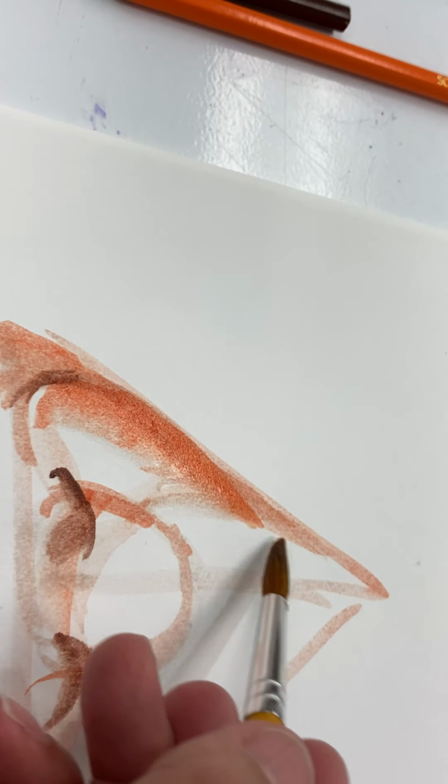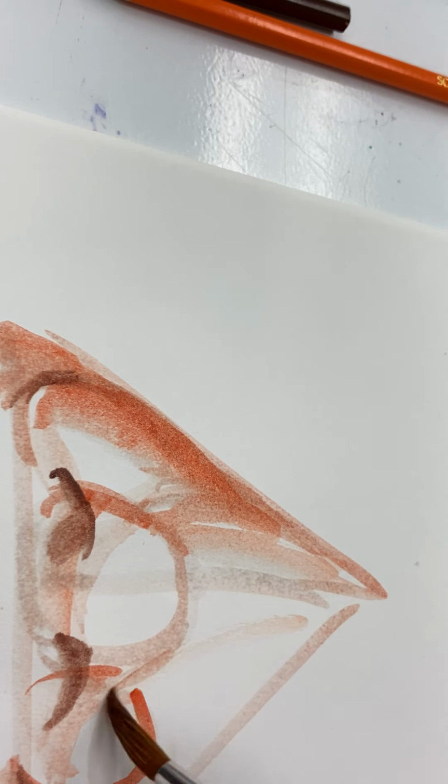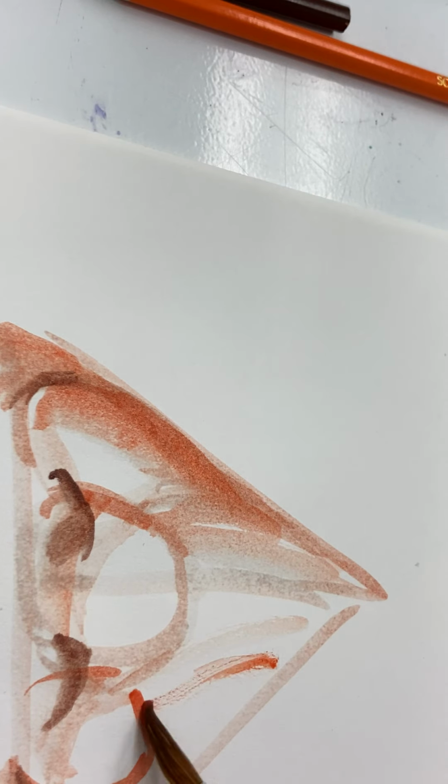Oops, that went a little too bright. That's okay. We're having fun.